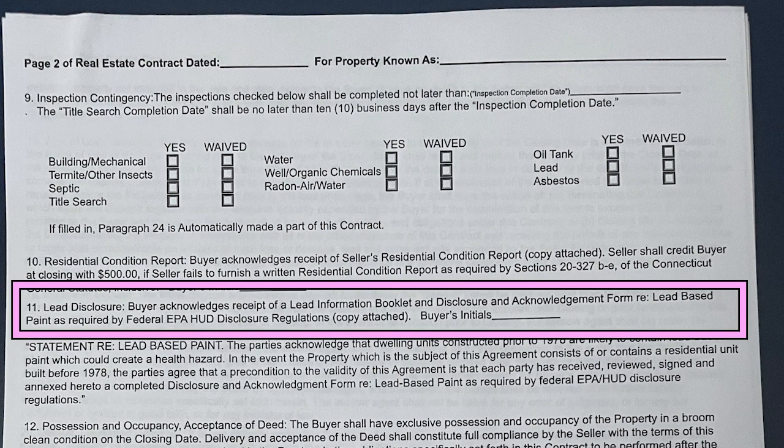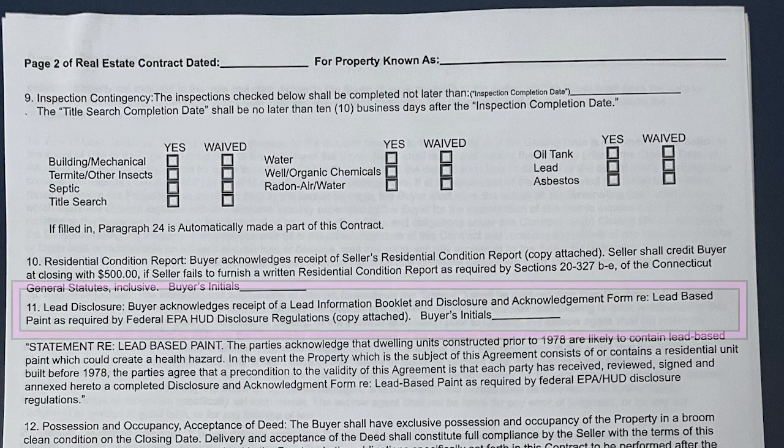Number 11 is about the lead disclosure. And it does say here that the buyer acknowledges receipt of a booklet, the lead booklet, which is very important that that's given to your buyers, especially if they're looking at homes before 1978, and it is required. So it does say that they acknowledge that they got the receipt of that.